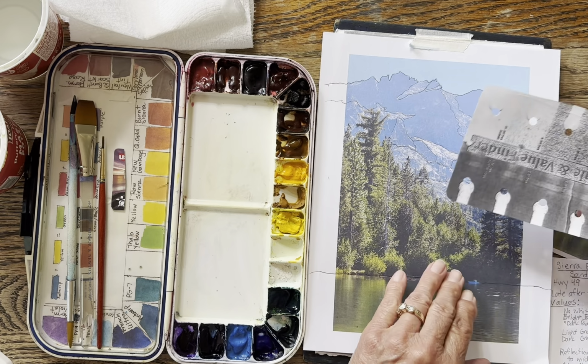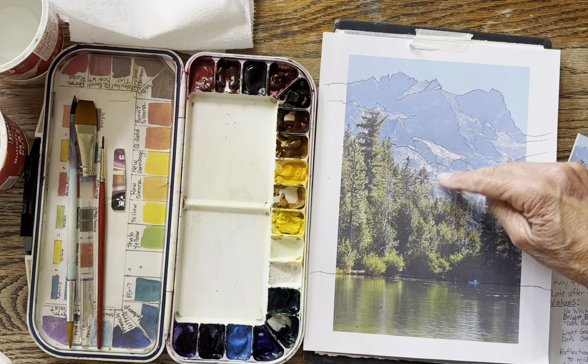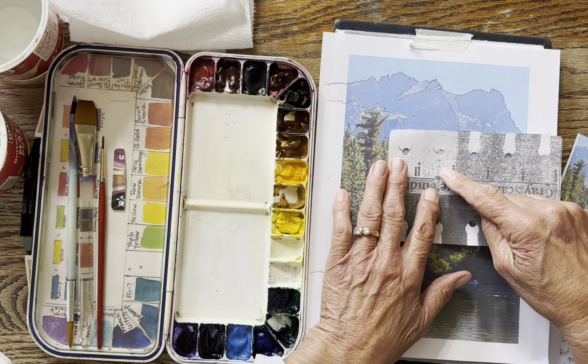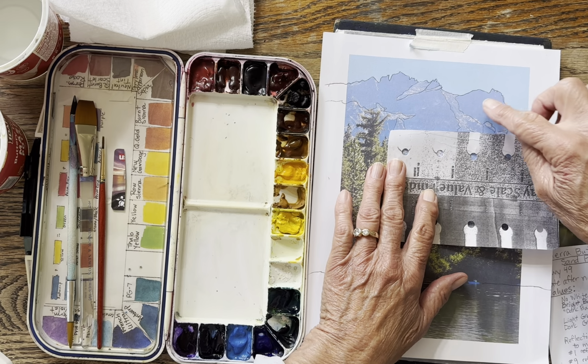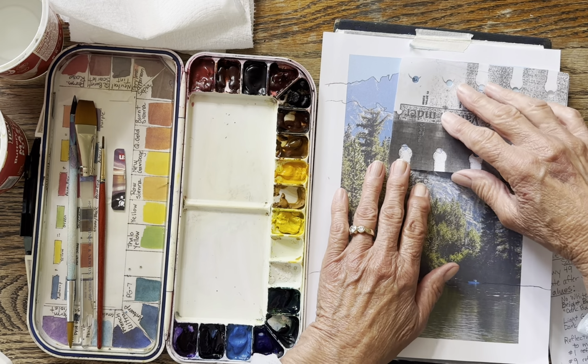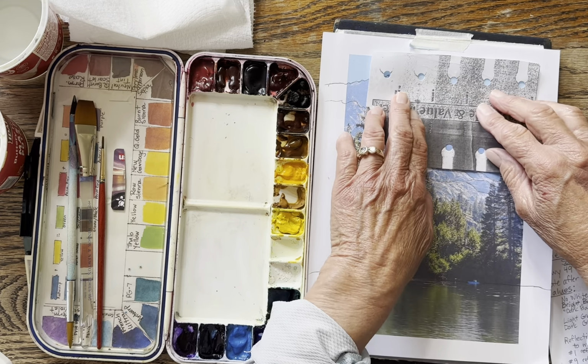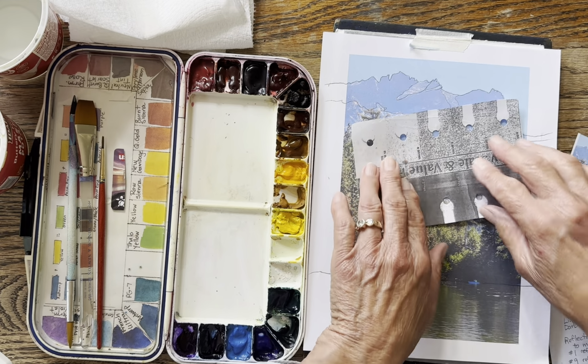The lightest thing on this painting is the highlights in the buttes, and I would put that at a value of 9. And then the sky, it's a 9 or an 8.